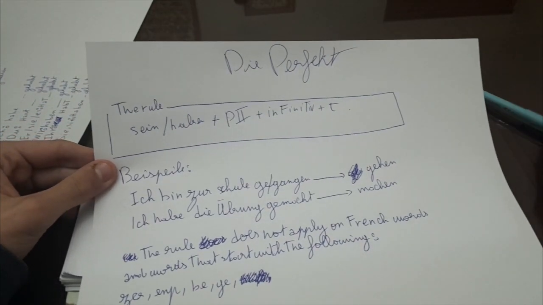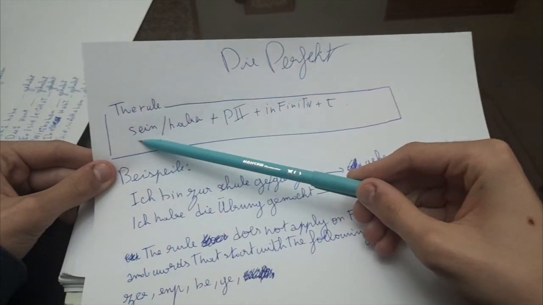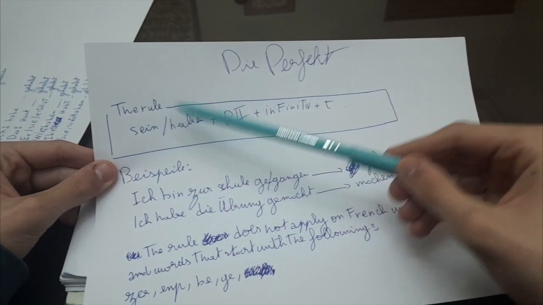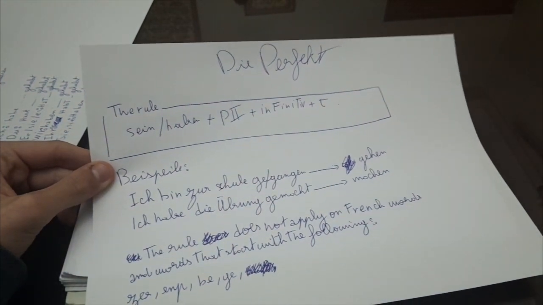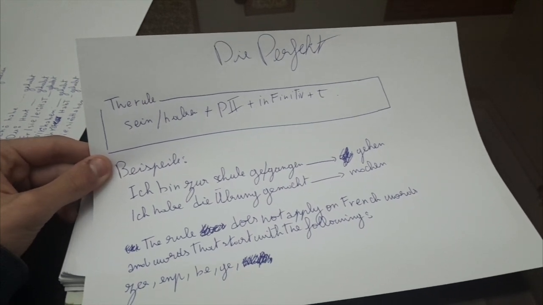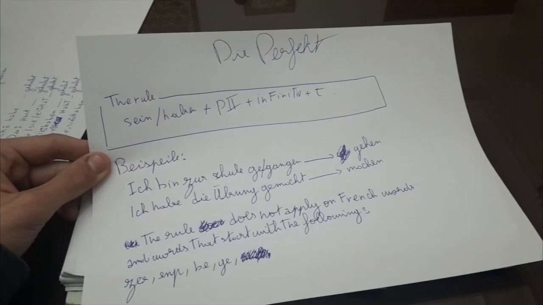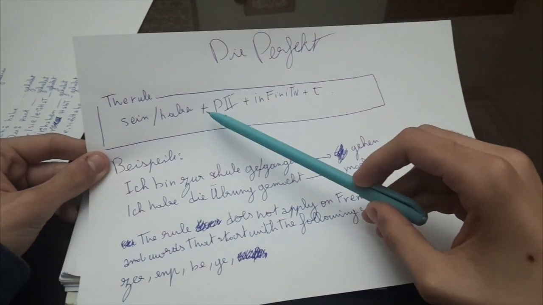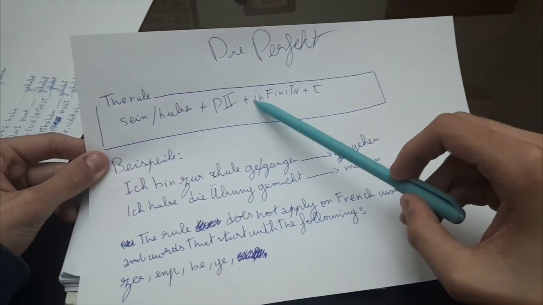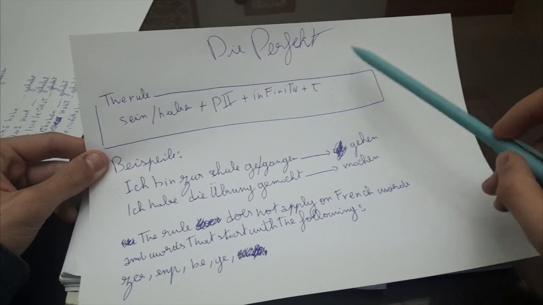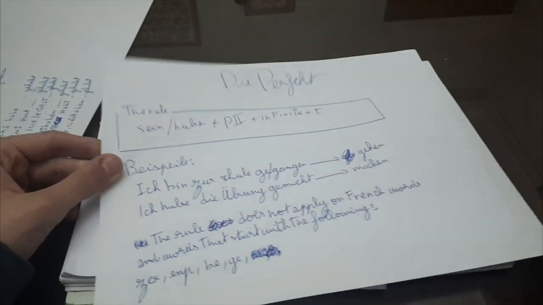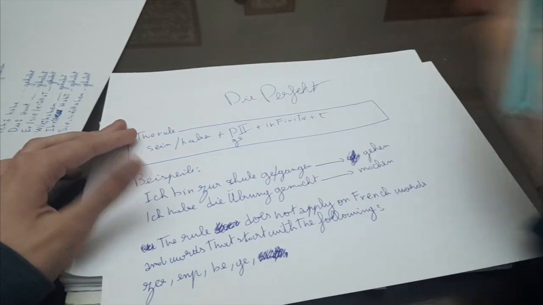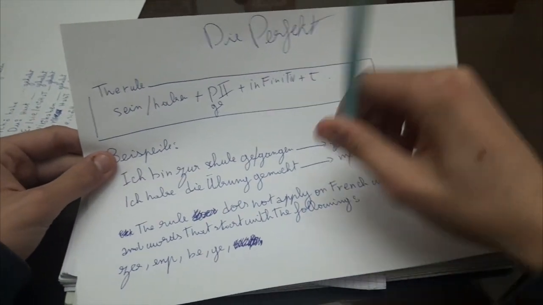As you can see, the rule starts with sein and haben. It starts with ich and something. If it's ich, then it's bin or habe. It depends on the verb, and we'll pick on all of that later. Then Partizip 2 plus the infinitive plus the t. What does that mean? Partizip 2 is ge.